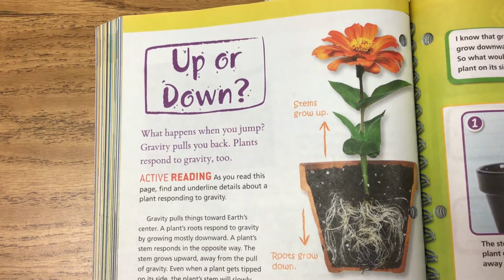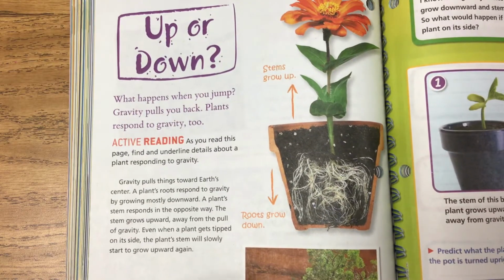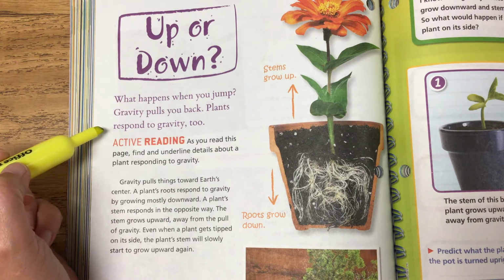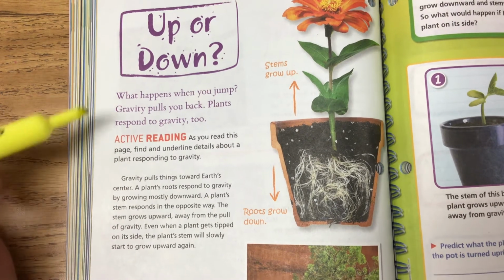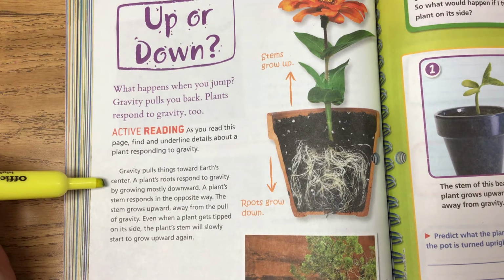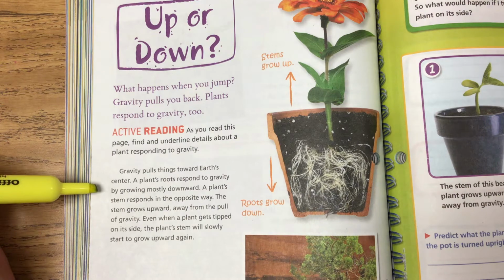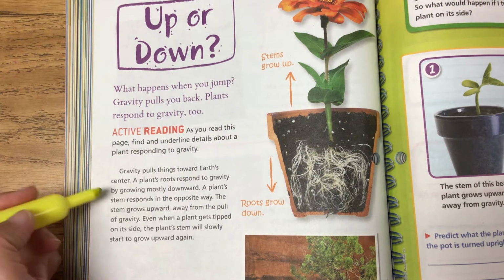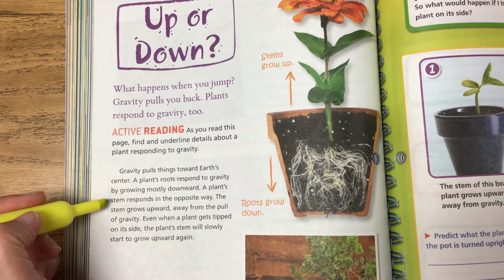Up or down? What happens when you jump? Gravity pulls you back. Plants respond to gravity too. Gravity pulls things towards Earth's center. A plant's roots respond to gravity by growing mostly downward. A plant's stem responds in the opposite way.